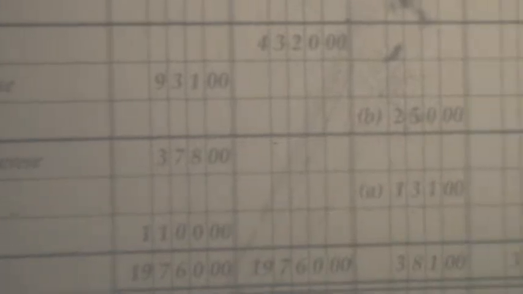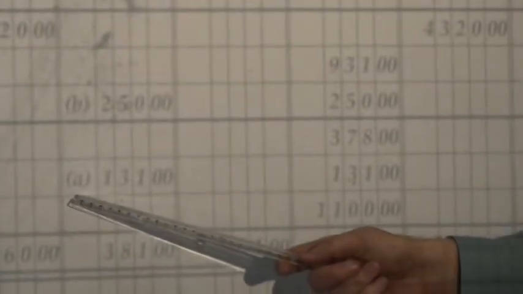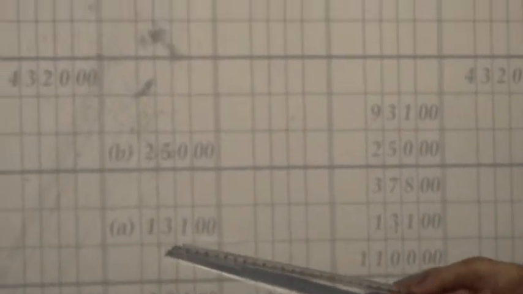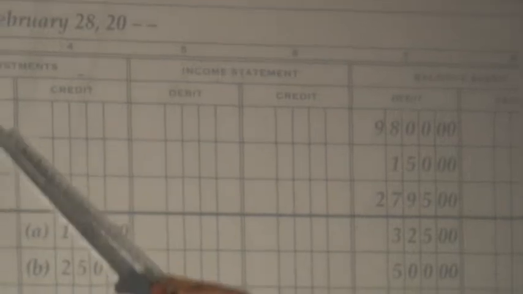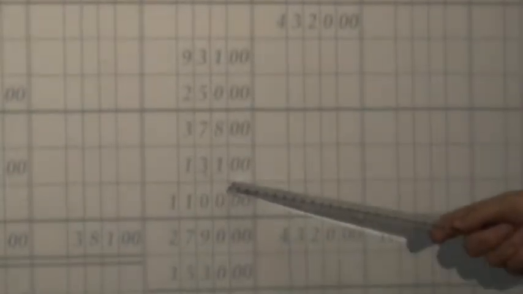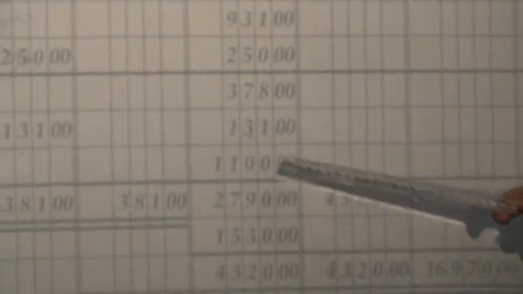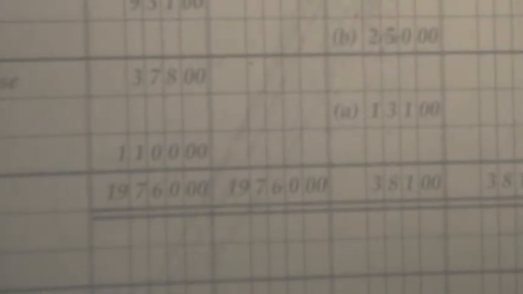Miscellaneous expense, $378. Supplies expense, similar to insurance expense, it's offset to the right because there's no regular trial balance amount. However, be sure to keep in mind it's a debit, it's an adjustment debit, it's an income statement debit when you carry it forward. And then utilities expense.